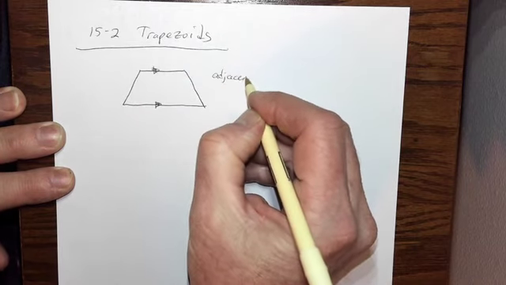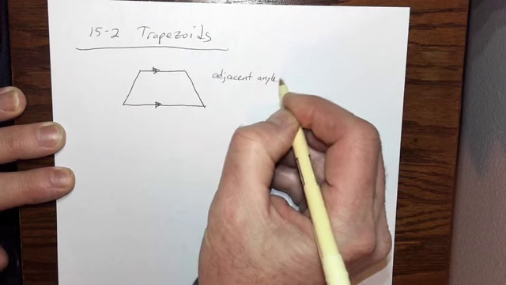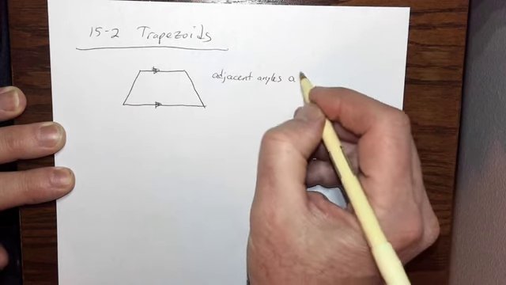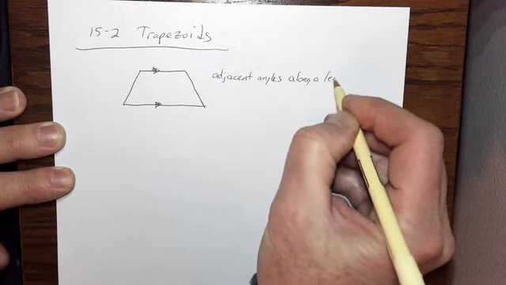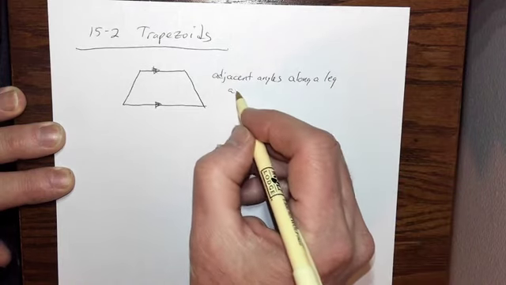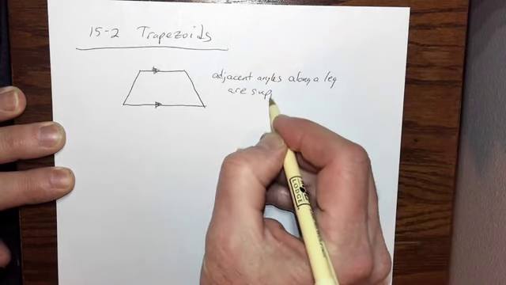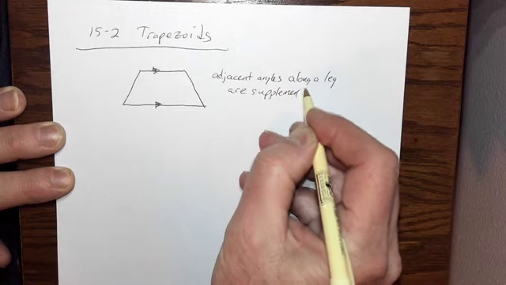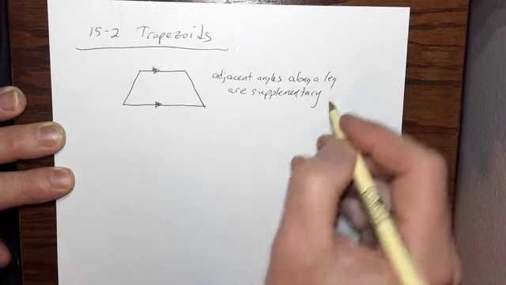adjacent angles along a leg are supplementary. And if you recall, supplementary means adds to 180.